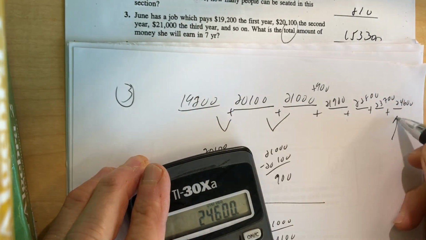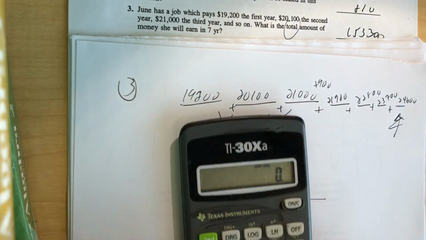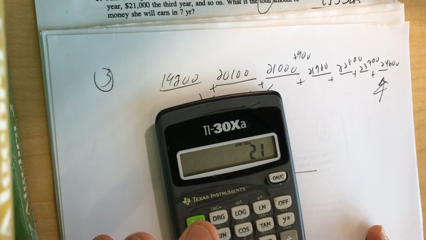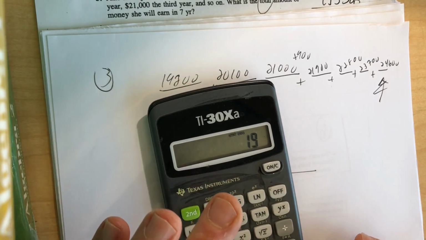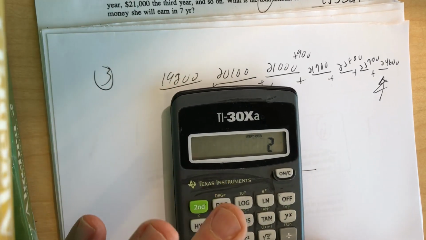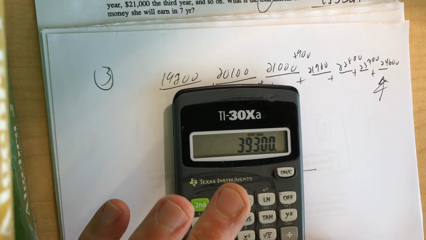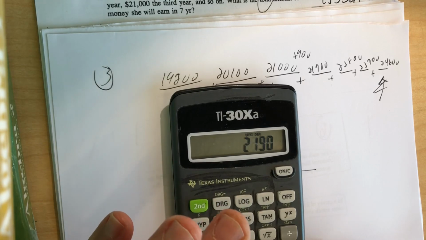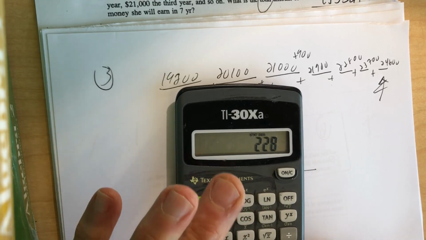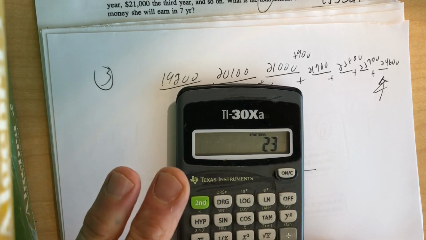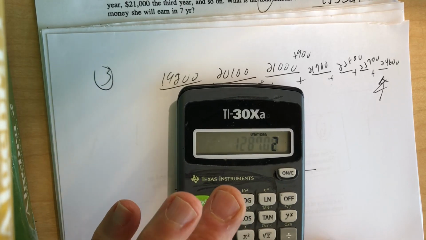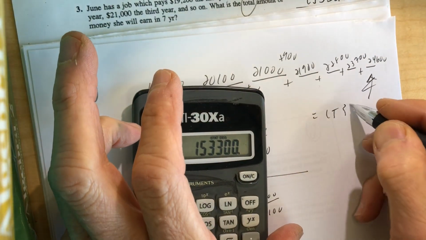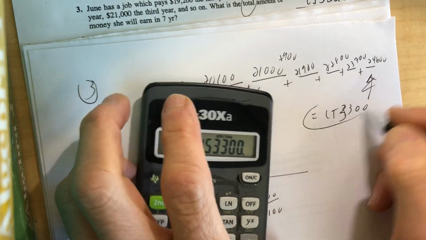It didn't want to know just year 7, it wanted to know the total. So 19,200 plus 20,100 plus 21,000 plus 21,900 plus 22,800 plus 23,700 plus 24,600 equals 153,300. And there's your answer.